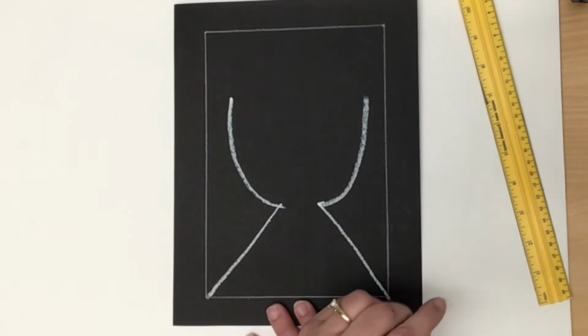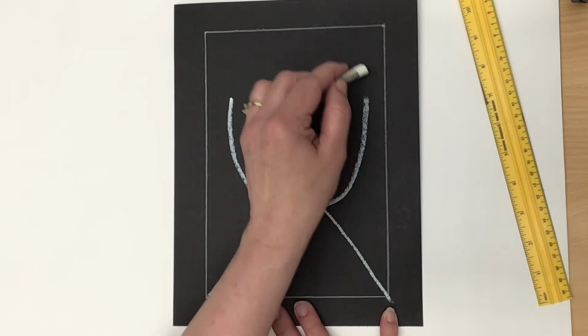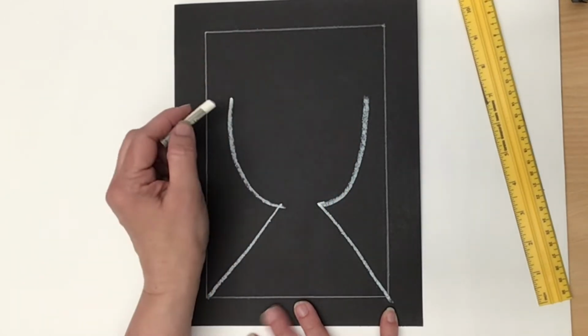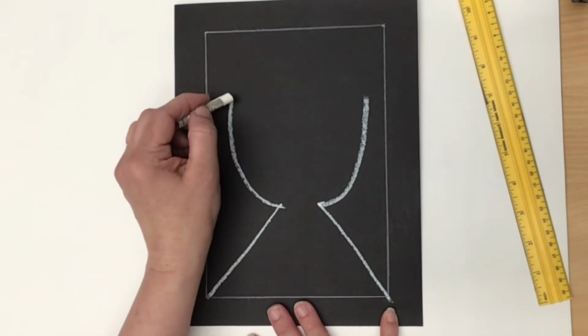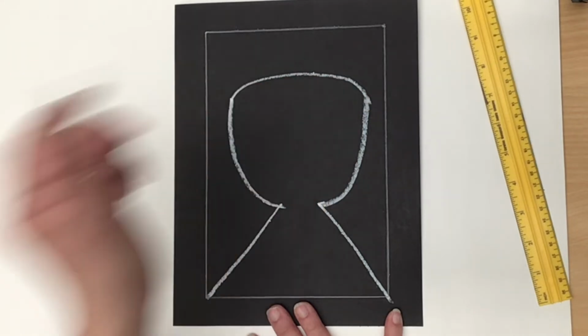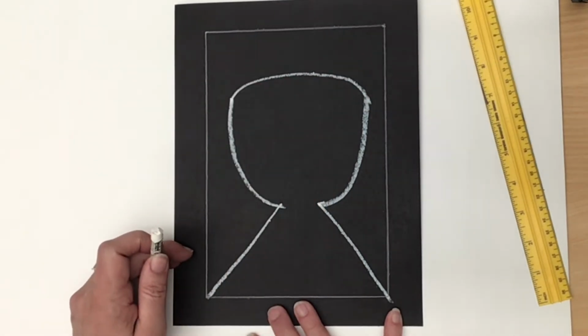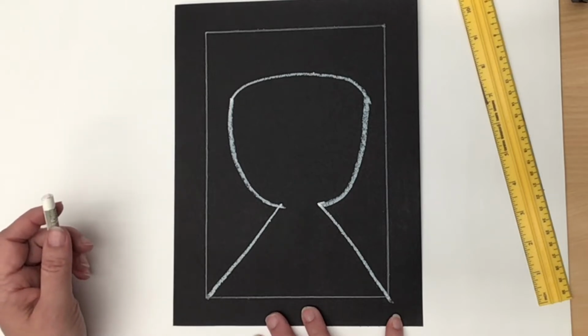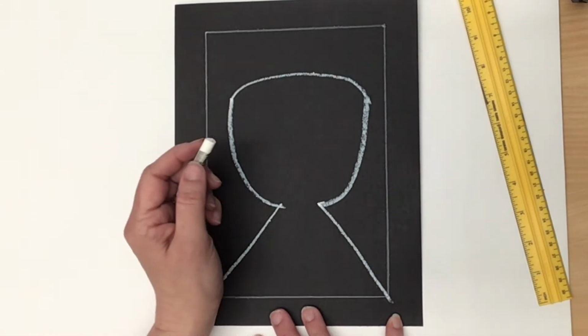So the next line we're going to do is draw an arc. Not a huge arc, it's not going to go up to the top yet, just an arc to connect these. It's not going to be a straight line, it's going to touch the edge, kind of connecting the two side lines. So that's the basic U shape of our head.